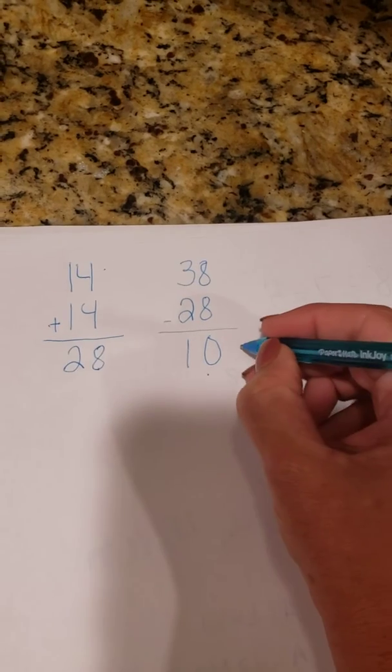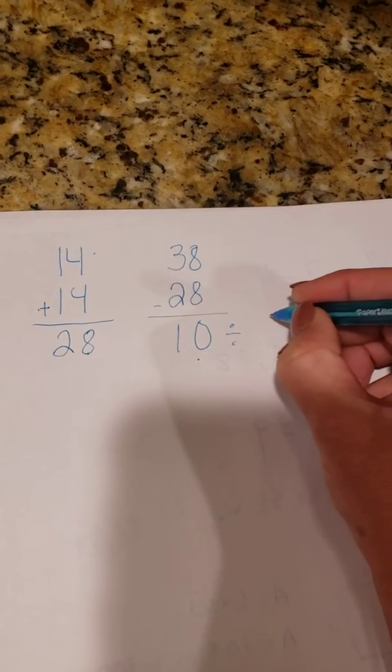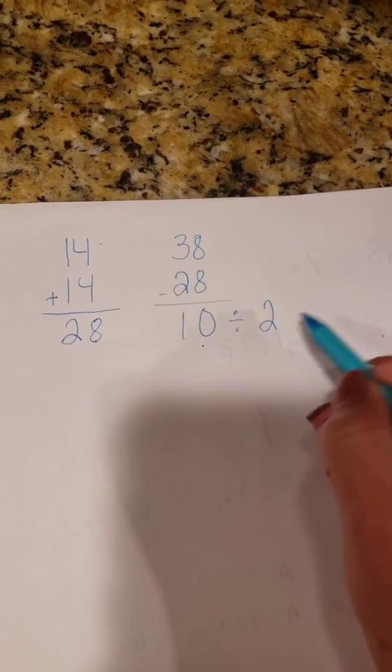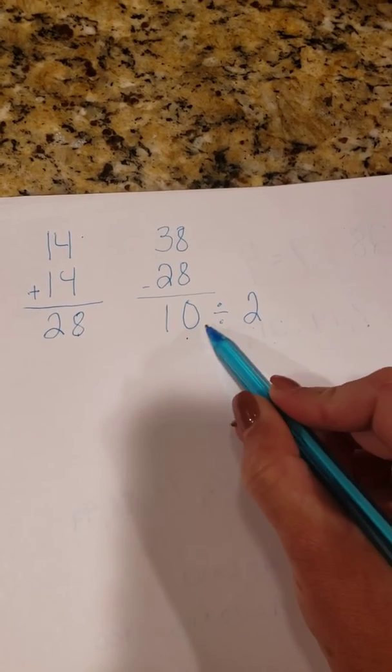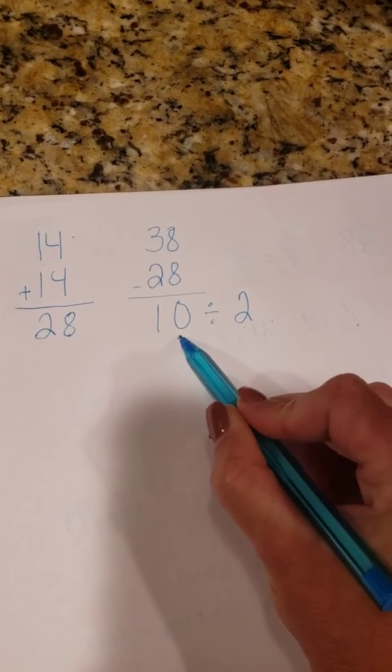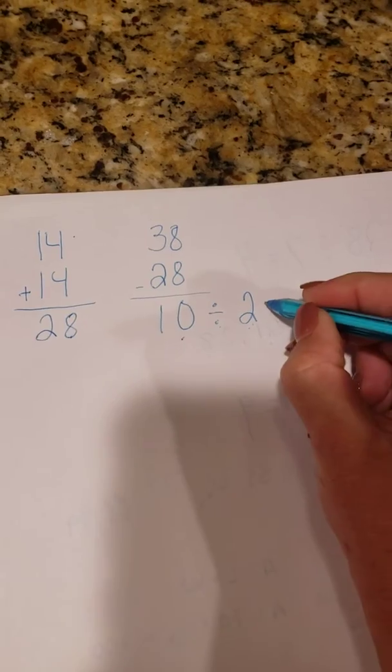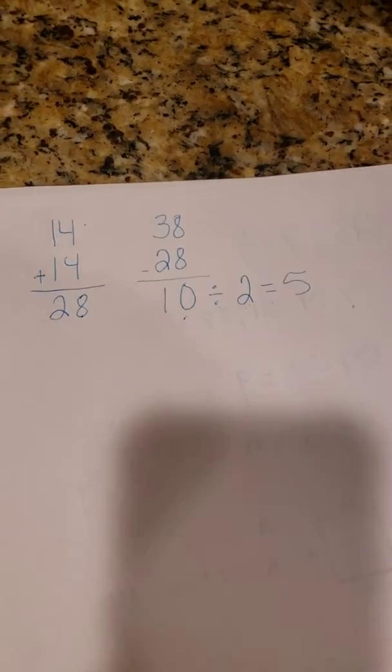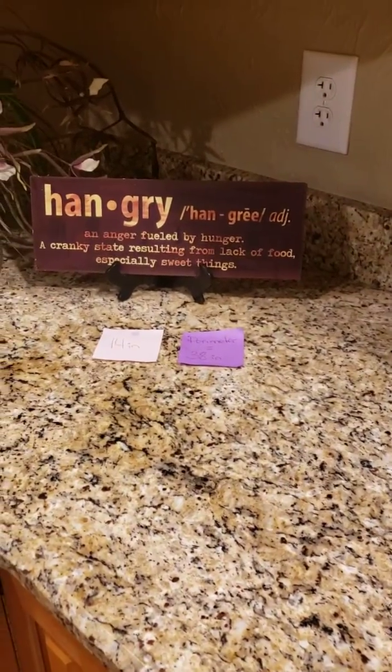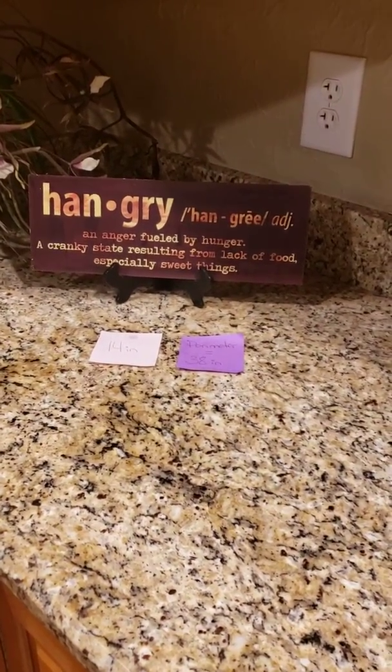And in math, when we split things up evenly, we divide them. And since we have 2 sides, and we had 10 left, we're going to take that 10 we had left and divide it into those 2 sides, which would be 5.